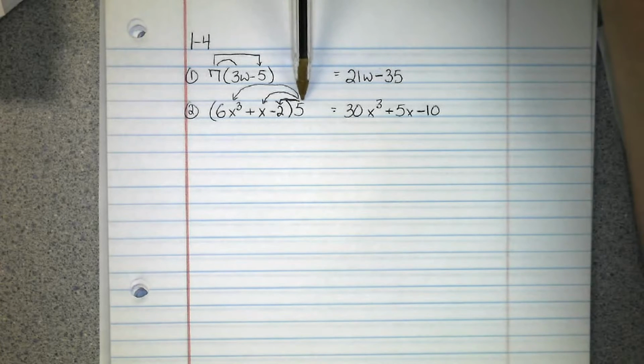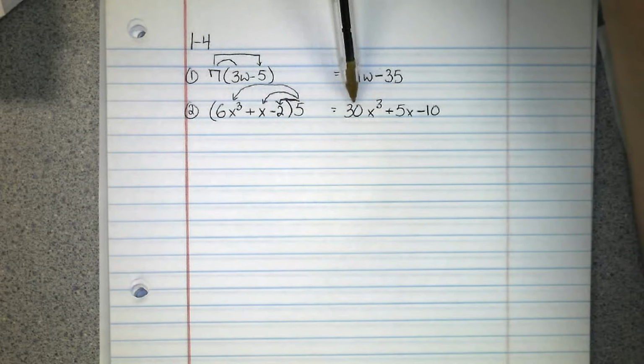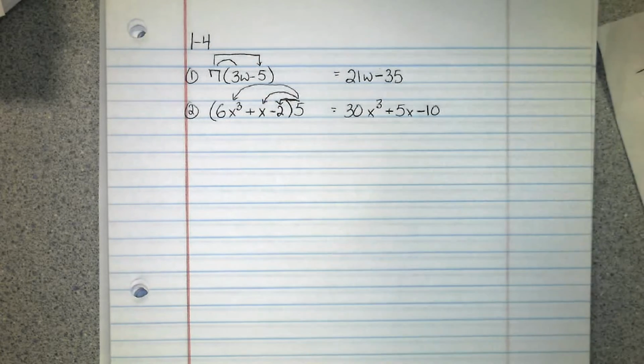Here, the number outside of the parentheses is on the end. It's okay, we still do it the same way. Times the first term, signs are the same, so it's positive 30x cubed. Here, the signs are the same, so we have plus 5x. Here, the signs are different, so we have minus 10.